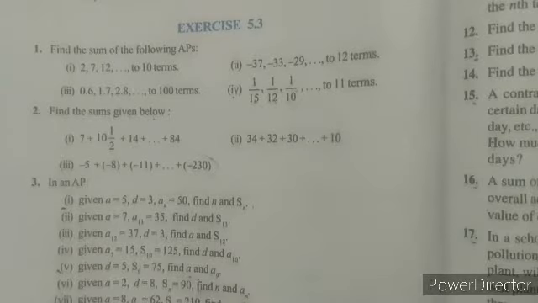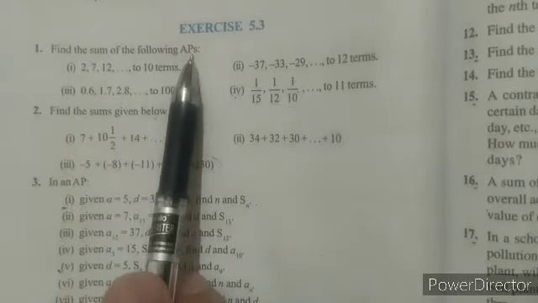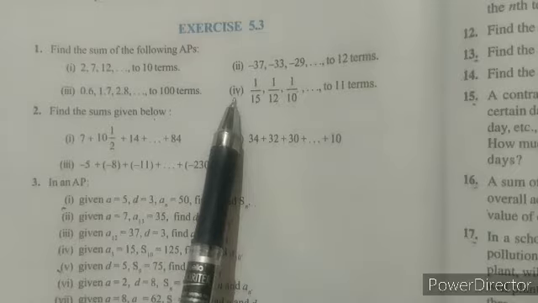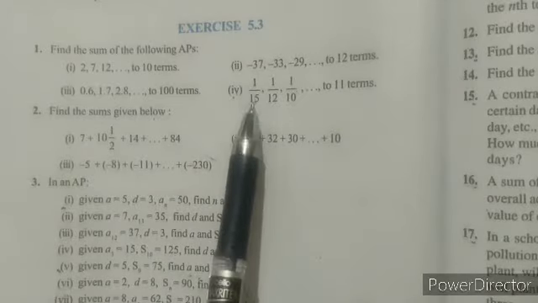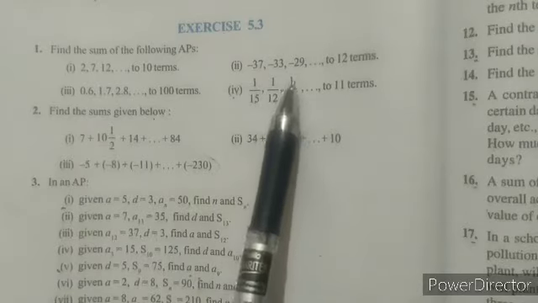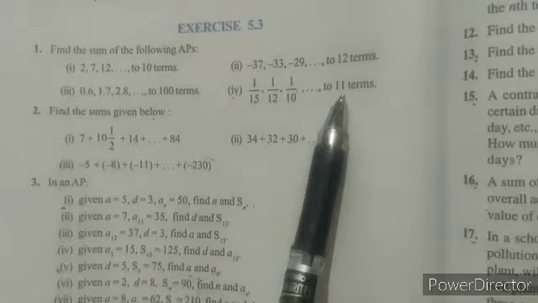Now come to exercise 5.3. Here in the first question we have to find the sum of the following APs. Now I am doing the fourth part of it. In this, the AP is given to us as 1 upon 15, 1 upon 12, 1 upon 10, and we have to find its sum up to 11 terms.